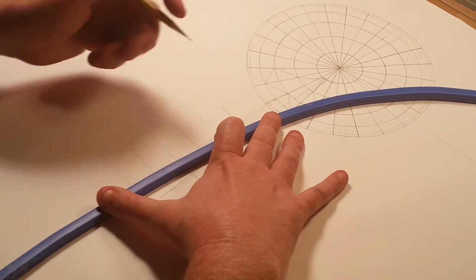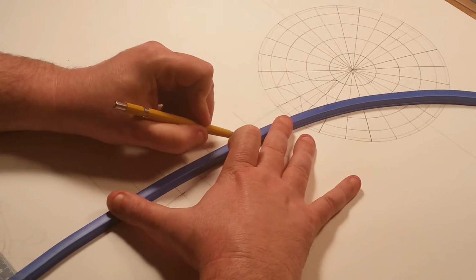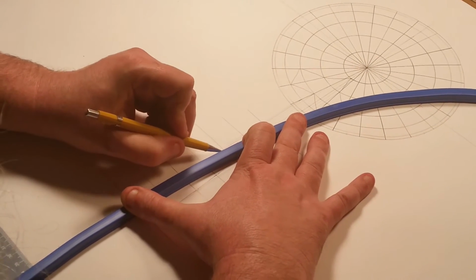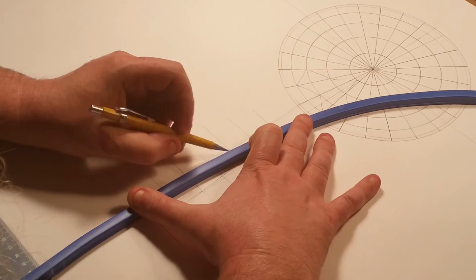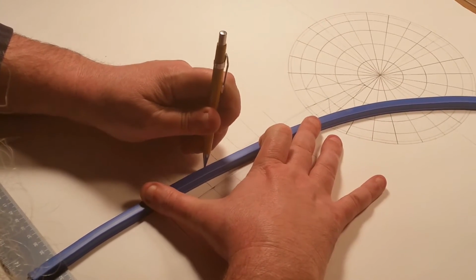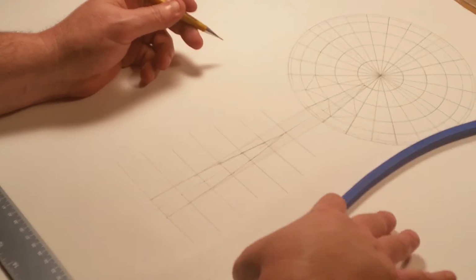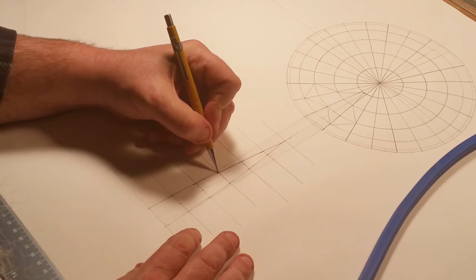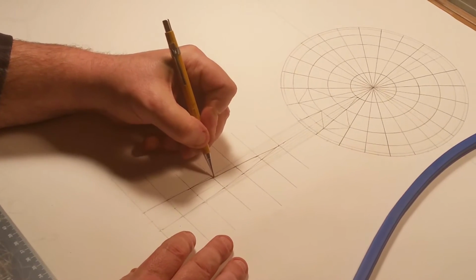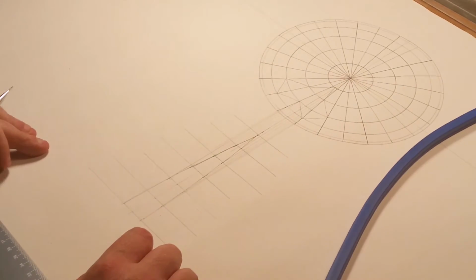Not too bad. Well, it's not too bad there. It's a little bit muffed right there, but you get the basic idea.